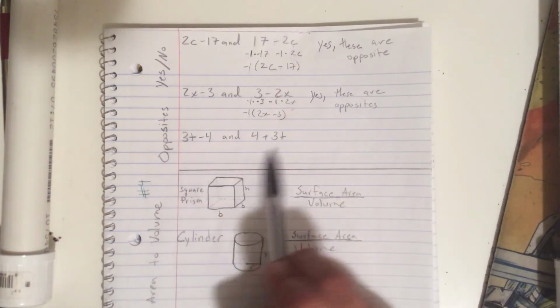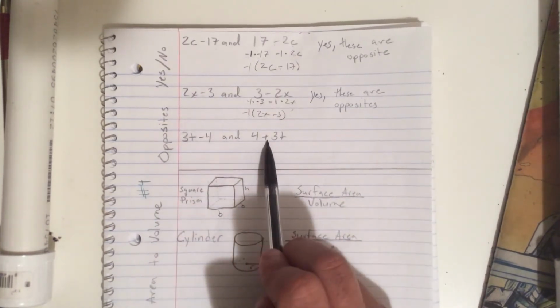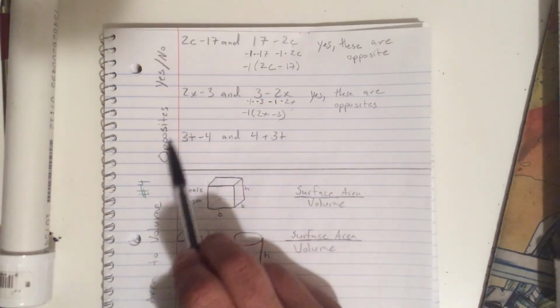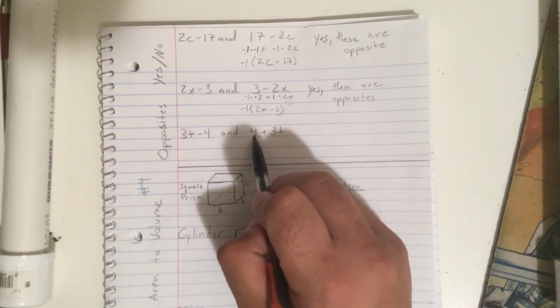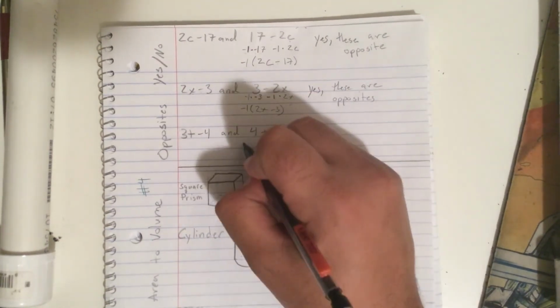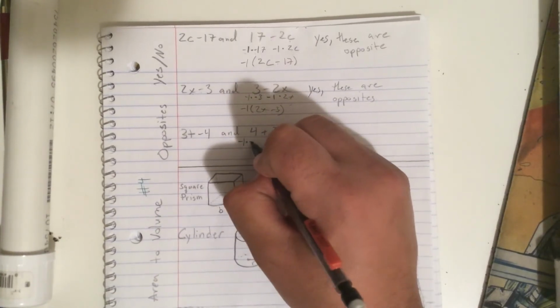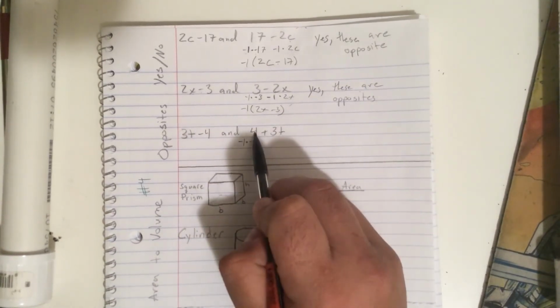So this one, we can check using the same logic. We have 3t minus 4, and then over here we have 4 plus 3t. So we know already these are not opposites, but let's go ahead and work them out just so we can see what's going on. So we have our -1 again, we're going to pull out. And then we have to get a -4 in order to get this to be a positive 4, because -1 times -4 makes a positive 4.